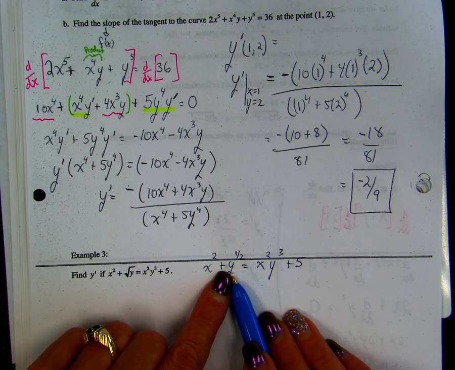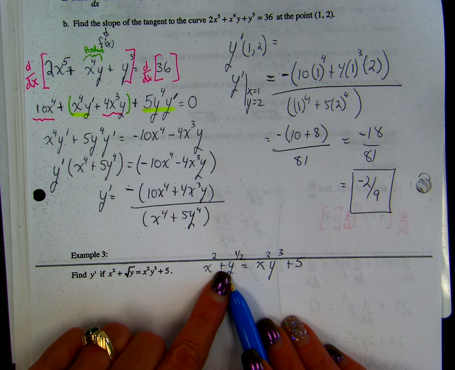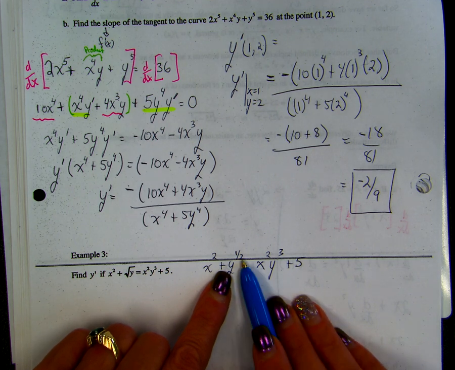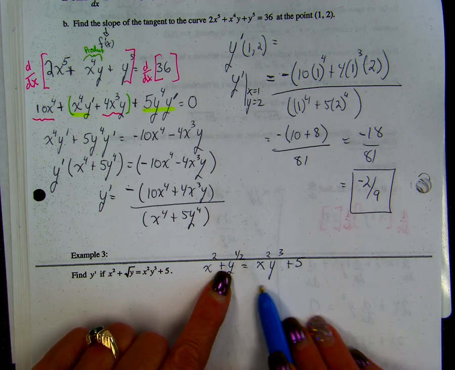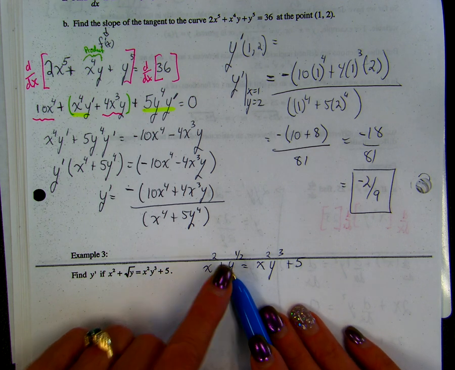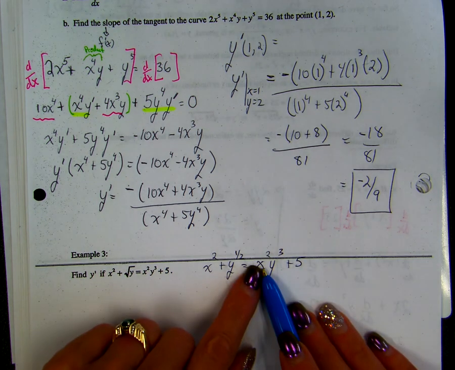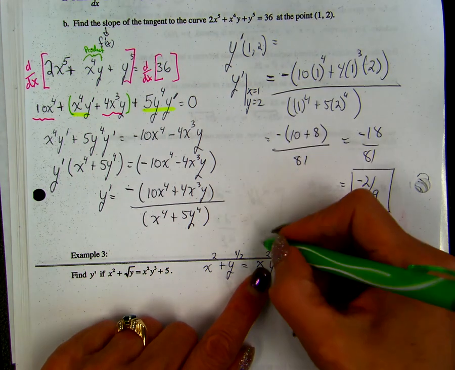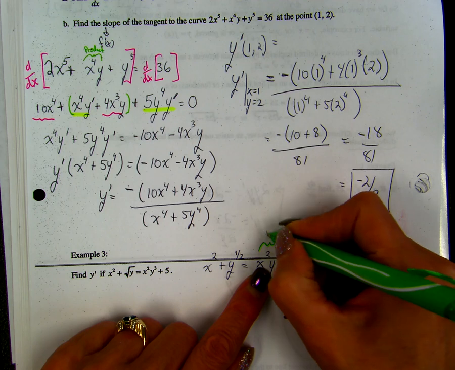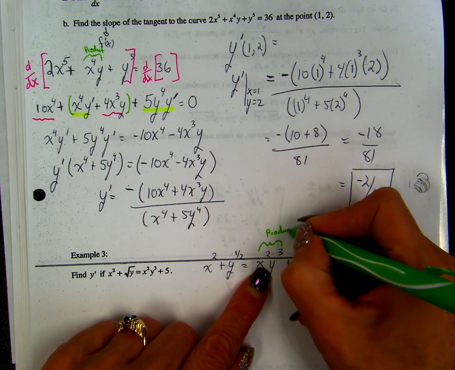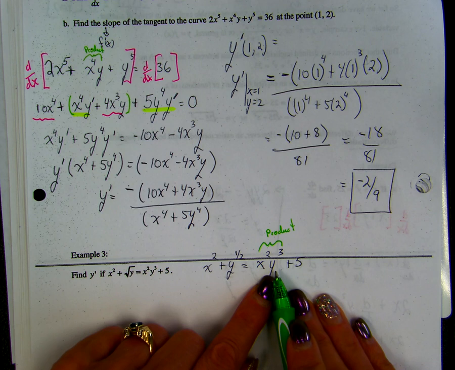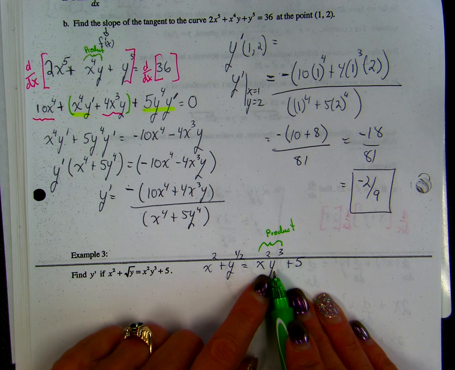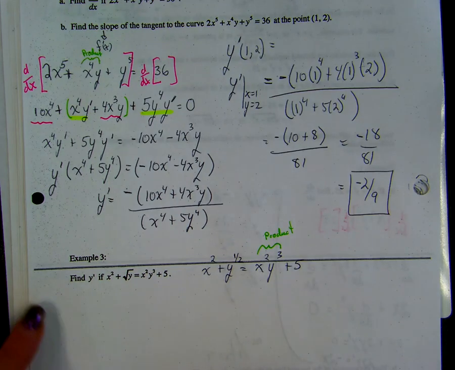How do you take the derivative of y to the 1/2? 1/2 y to the minus 1/2 y prime, because you've got an inside function and you need a chain rule. Taking this derivative, I'm going to need a product rule. And when I use that product rule, first function times the derivative of the second, I'm going to need to do it implicitly because y is a function of x. Okay, so here we go.